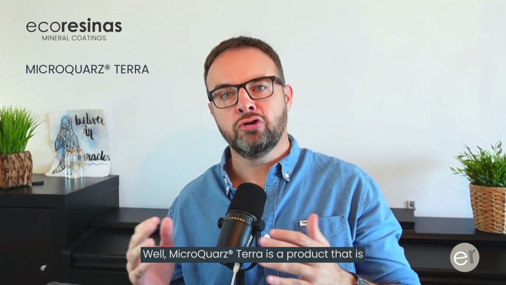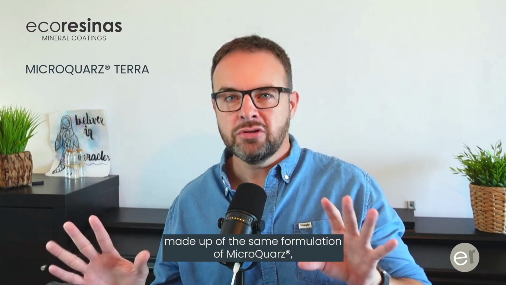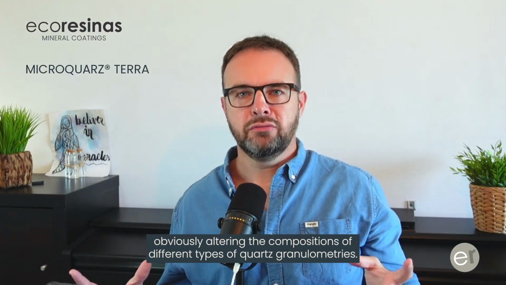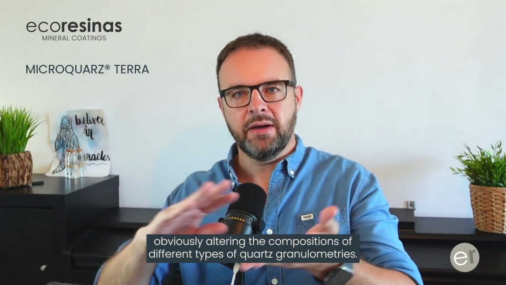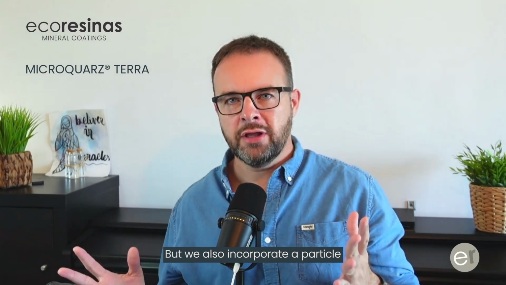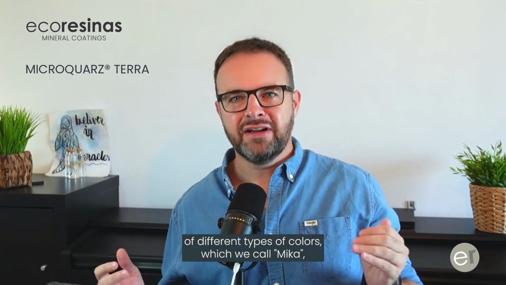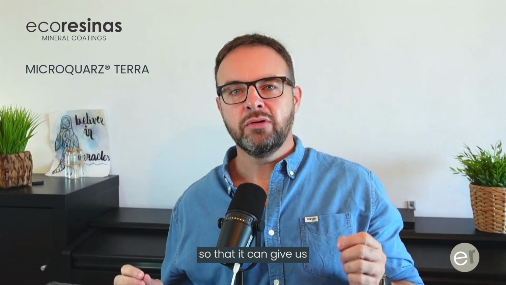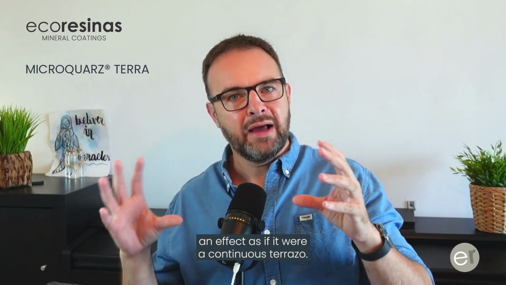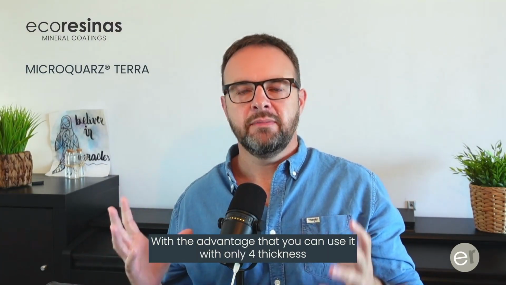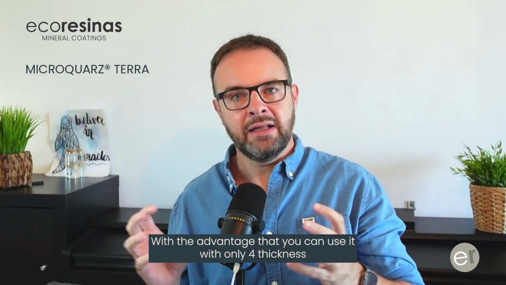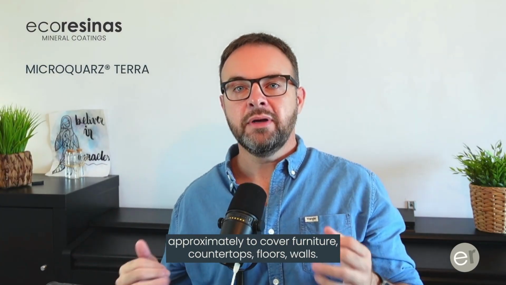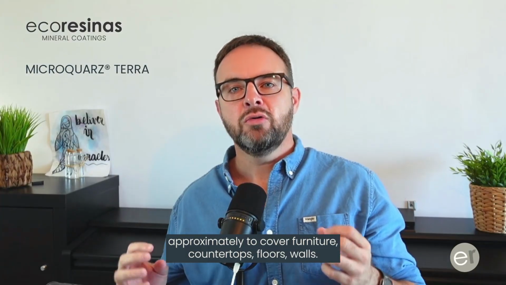Well, Microquartz Terra is a product that is made up of the same formulation of microquartz, obviously altering the compositions of different types of quartz granulometries, but we also incorporate a particle of different types of colors, which we call mica, so that it can give us an effect as if it were a continuous terrazzo, with the advantage that you can use it with only 4 millimeters of thickness, approximately to cover furniture, countertops, floors, walls.